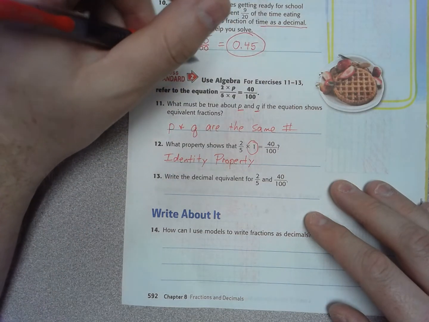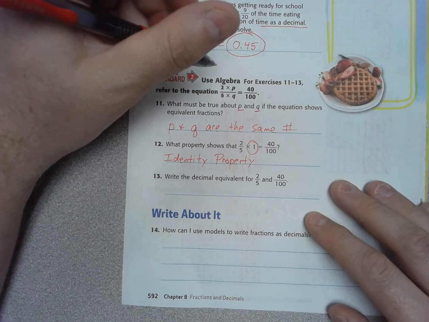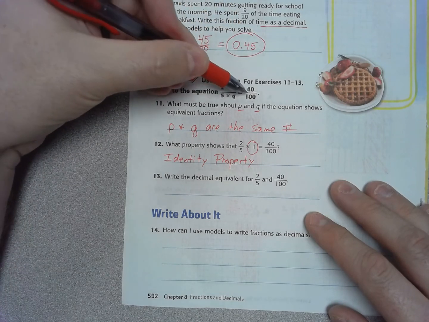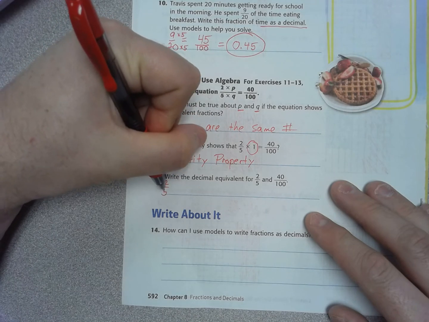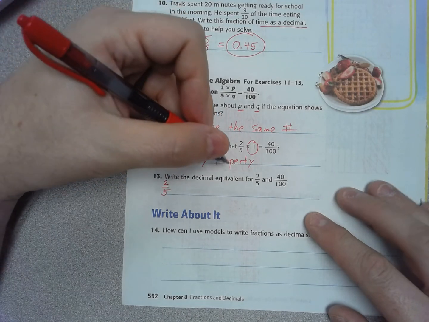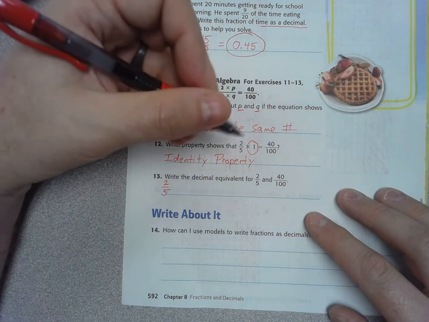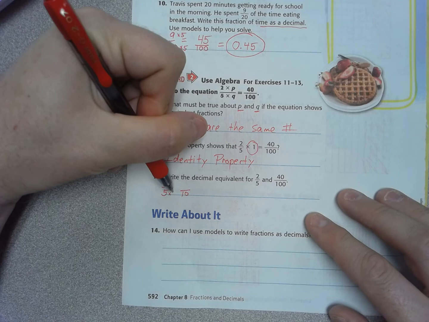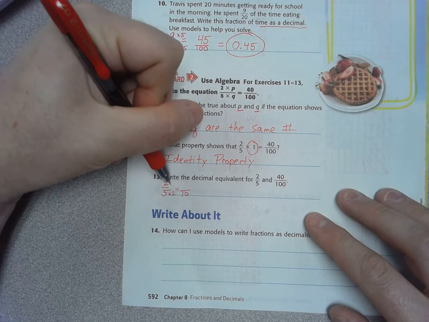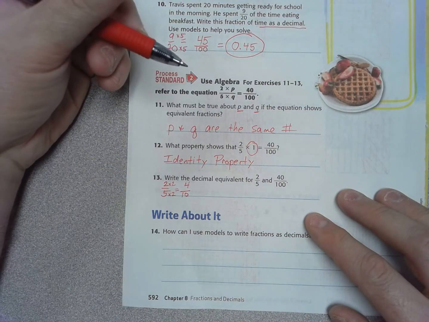Write the decimal equivalent to 2/5 and 40 over 100. Well, since they're equivalent, we've already said up here they are equivalent. Well, 2/5, do that, right? We actually don't really need to do this, but we're going to anyway. We'll put this over a 10. 5 times 2 equals 10, so we're going to multiply this by 2, which gives us 4/10.